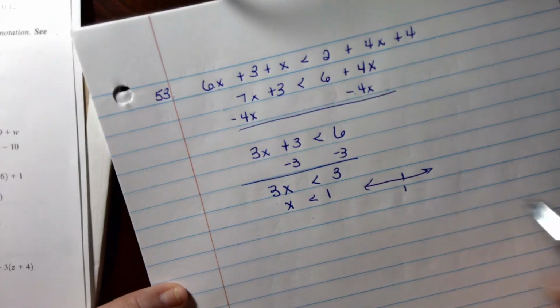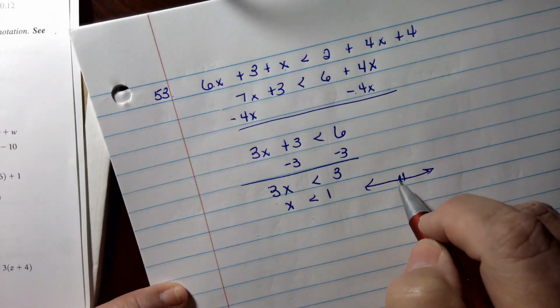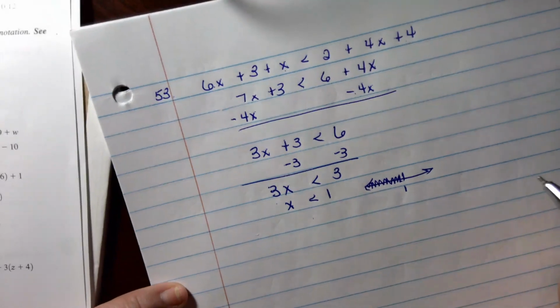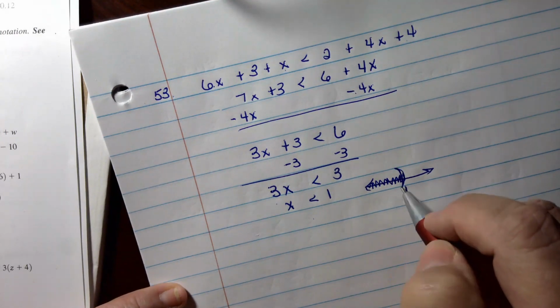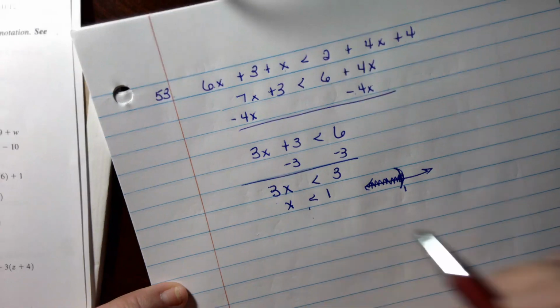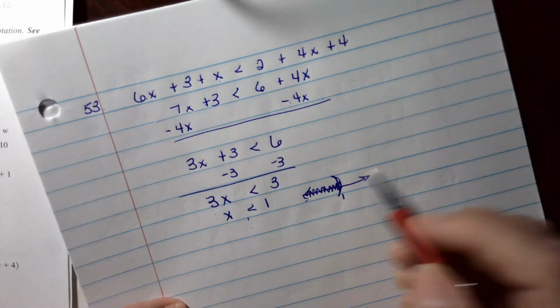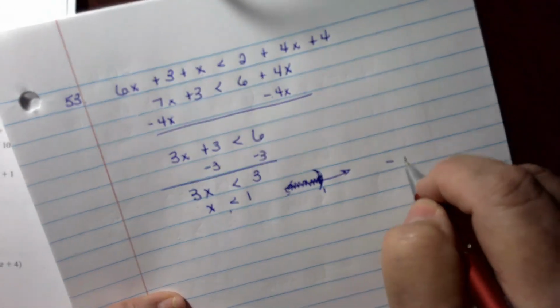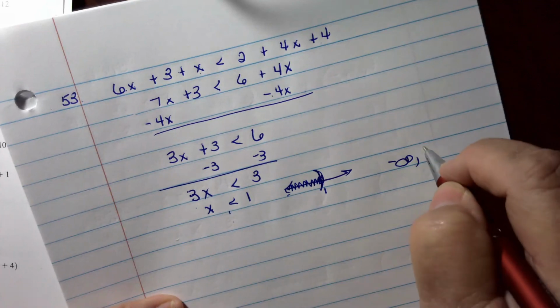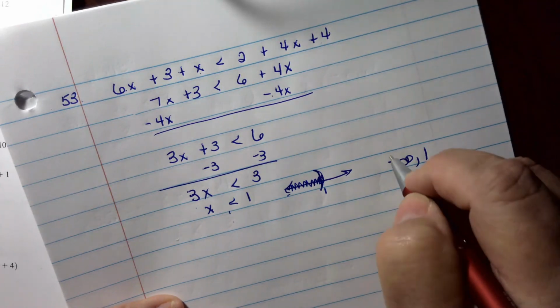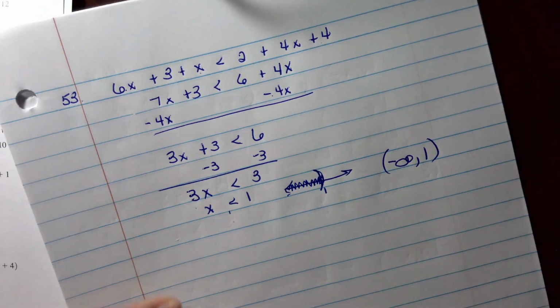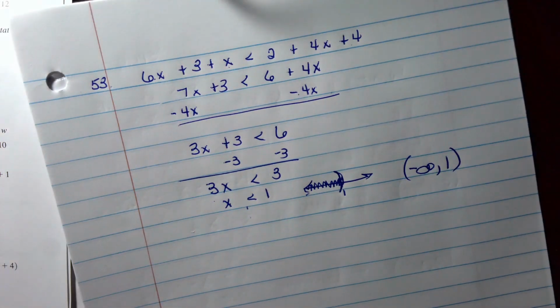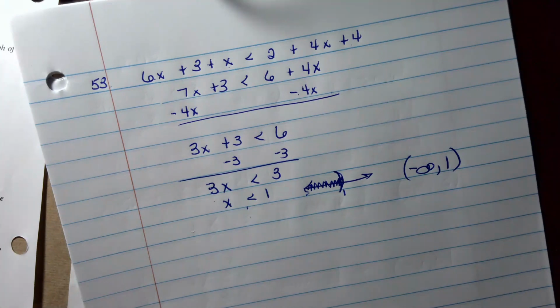Here's 1. It's less than, shade left. It needs a parenthesis because it doesn't have equal to with it. Left to right is negative infinity to 1. Both of them have parentheses. All right, that should be enough for you to be able to do the exercises in this section now.